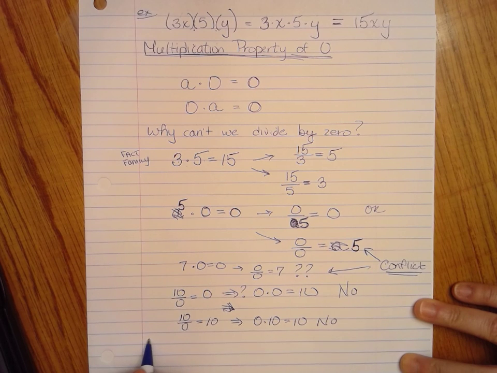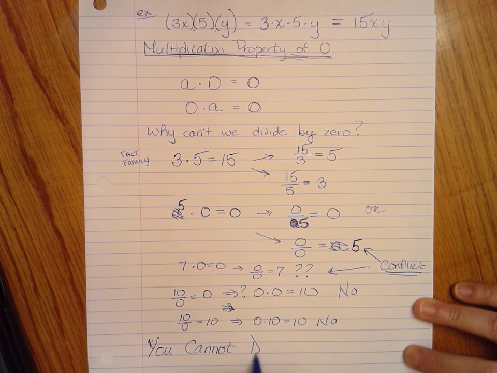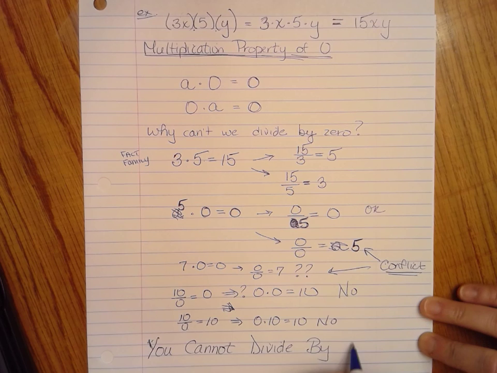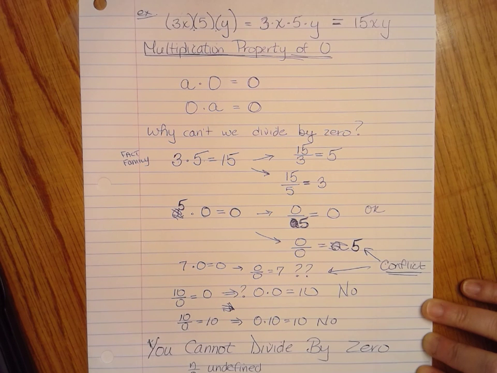So in math we just say you cannot divide by 0. Any number over 0 is undefined. And that's it for chapter R.4.